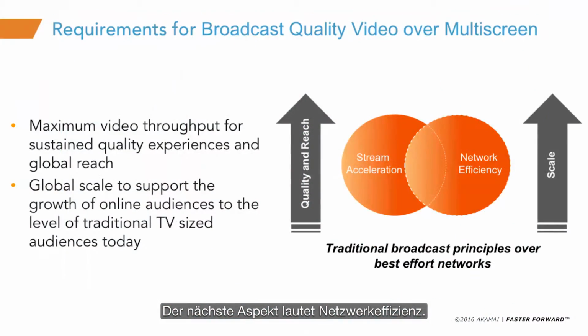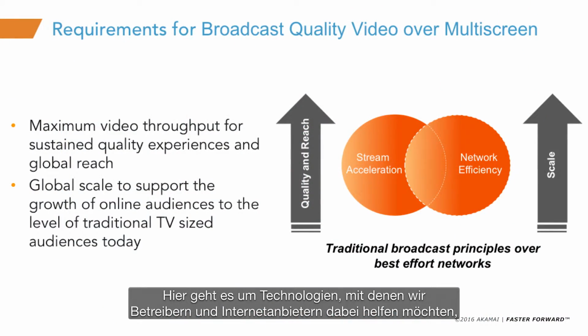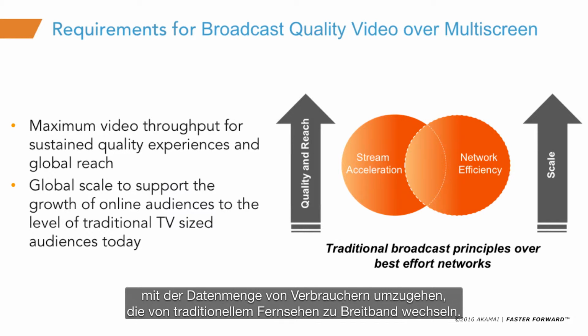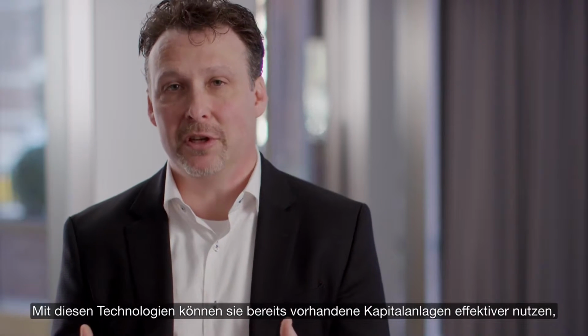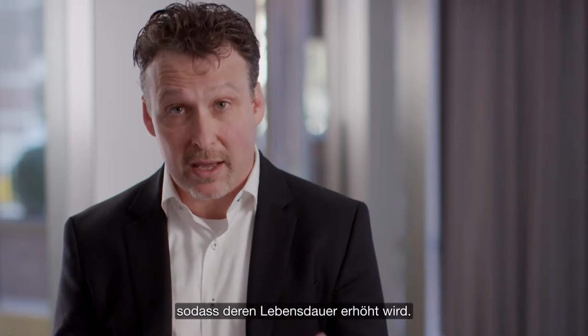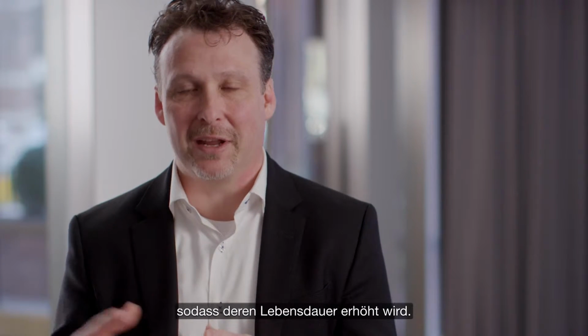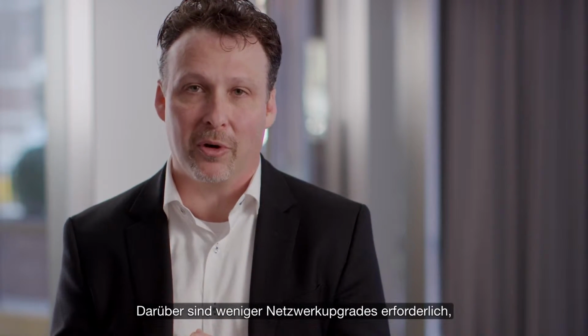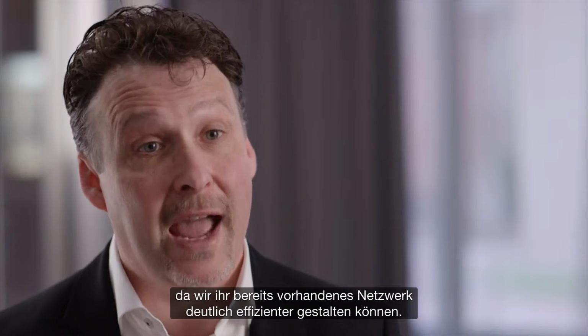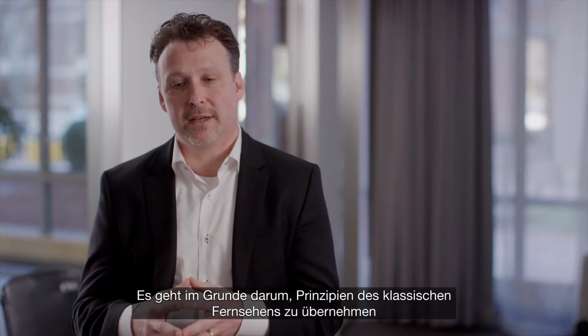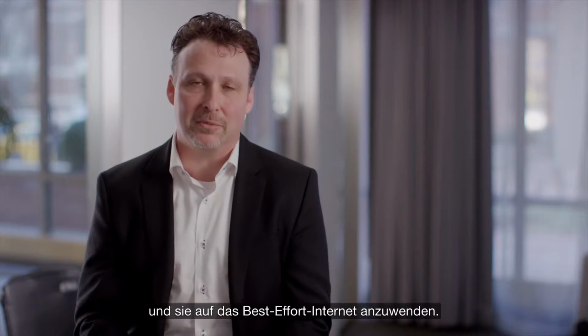The next piece of this is network efficiency, and these are technologies that we build that help operators and ISPs deal with the amount of traffic that is coming from consumers switching from broadcast to broadband. These technologies will allow them to more effectively utilize the capital investments they've already made so that they have a longer lifespan, and they have to do fewer upgrades on their network because we can make the network that they have way more efficient.